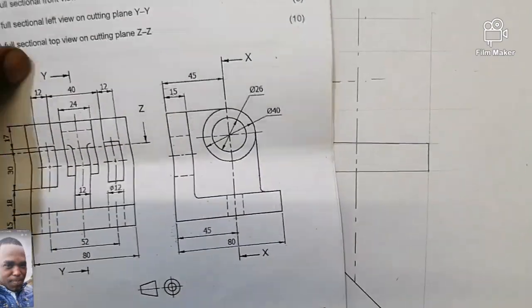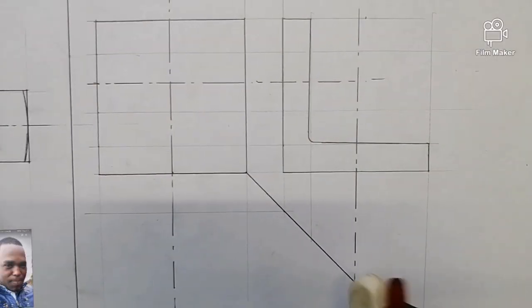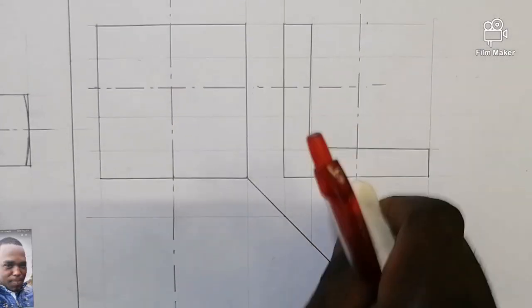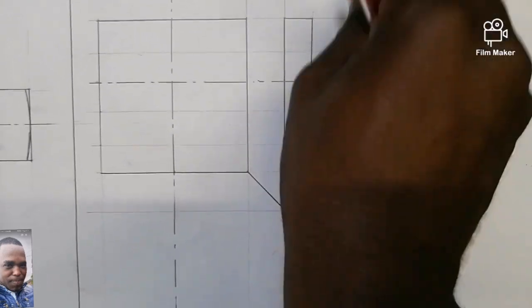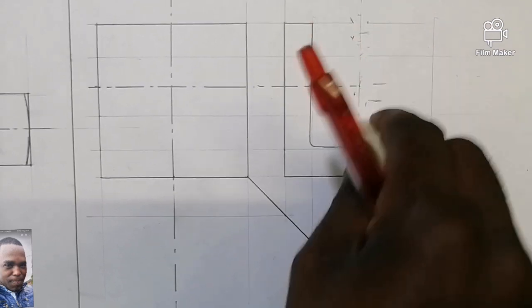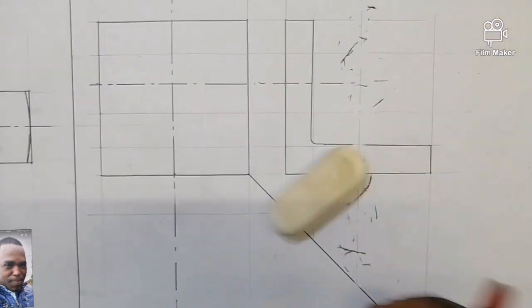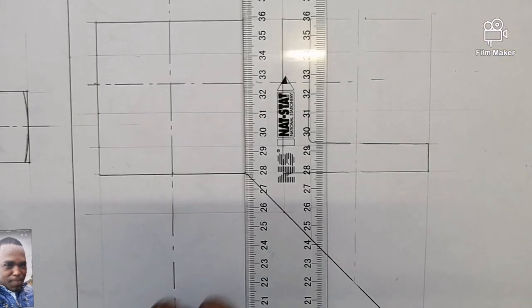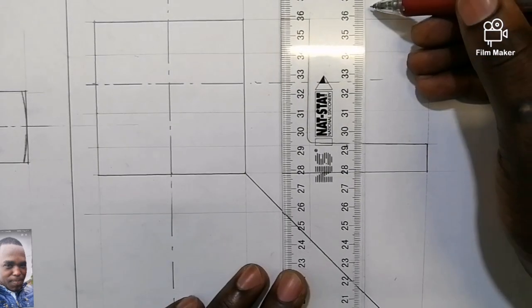So which means this one is out of order. Erase this one. You must have a rubber along with you, isn't it? You must have an eraser. So the proper center line is this one.